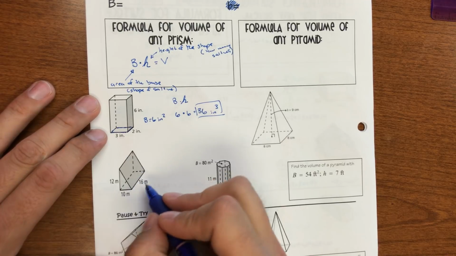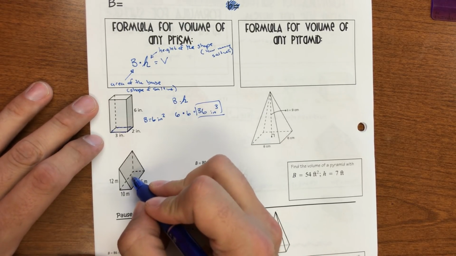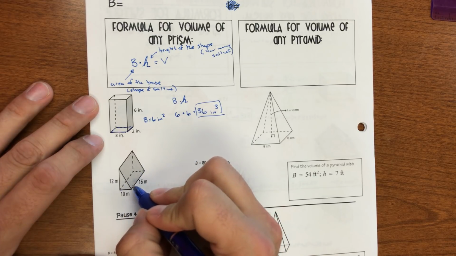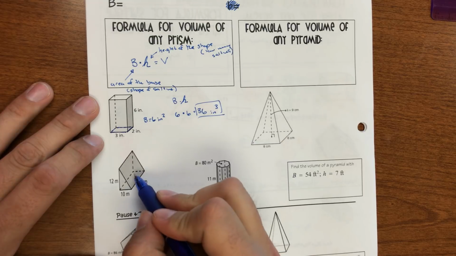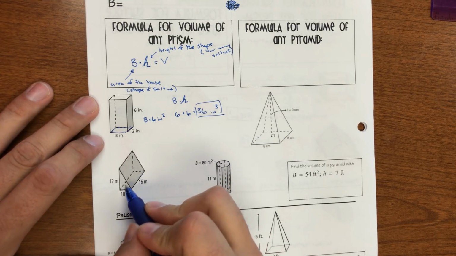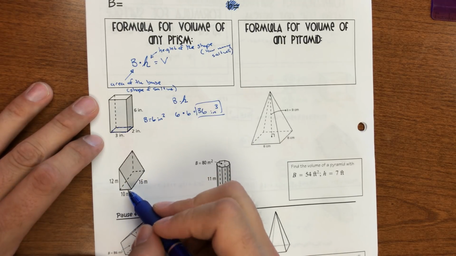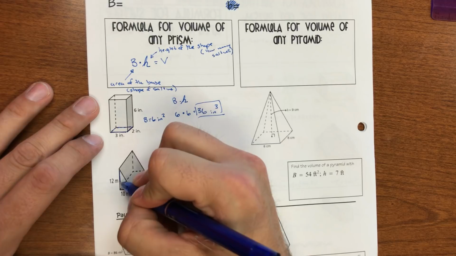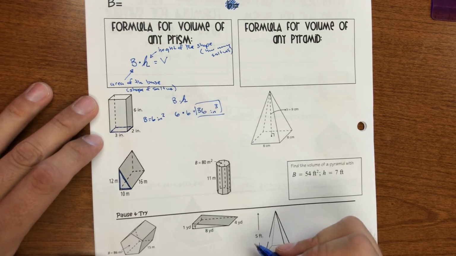Okay, now let's look at this prism, because it's a little bit different because it's tipped over. Right now, this rectangle's on the bottom, but that's not the shape that keeps getting stacked up. If I kept stacking up that rectangle, I would have a box of graham crackers, but I don't. I've got this triangle shape. And so the shape that keeps getting stacked is this triangle right here.